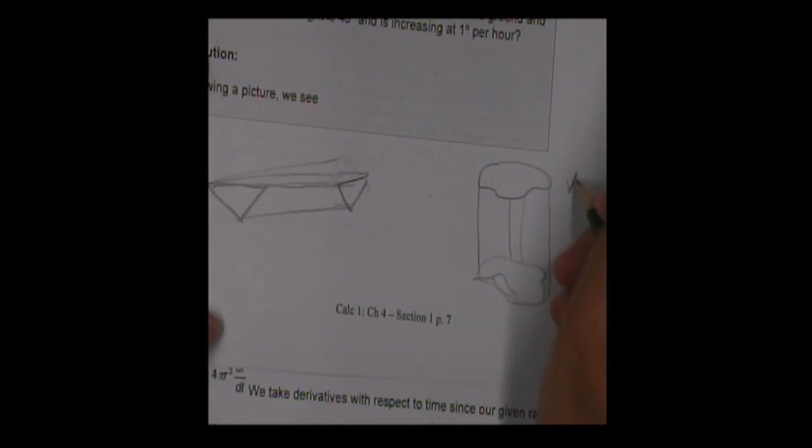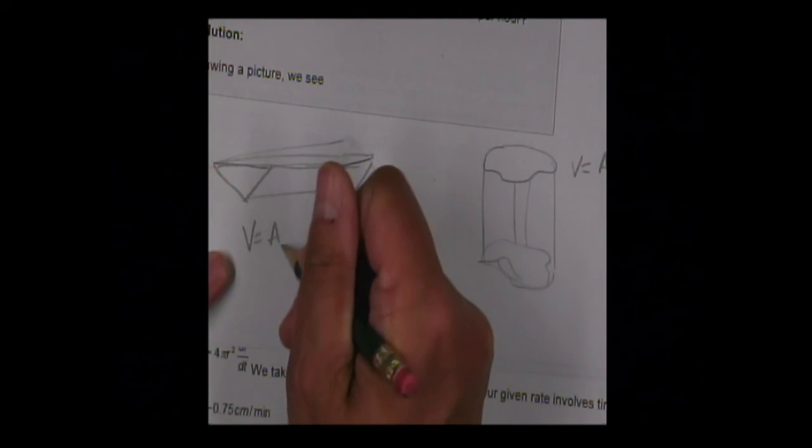in my Calc 1 class, is if you need the volume of any shape where the top and the bottom are exactly the same, so let's pretend I drew something that's exactly the same, the volume is always the area of the base times the height. And so the volume here is the area of the triangle times, and I'll call it the length. And that's the part that gives students trouble.